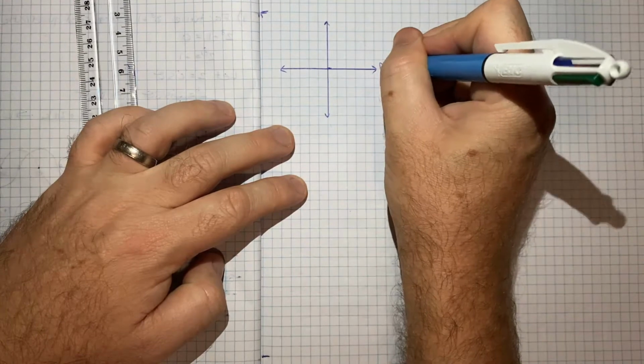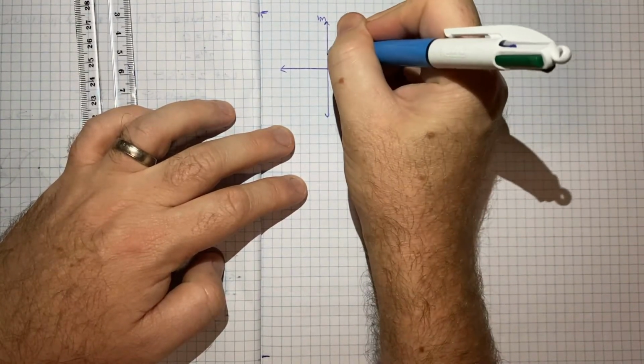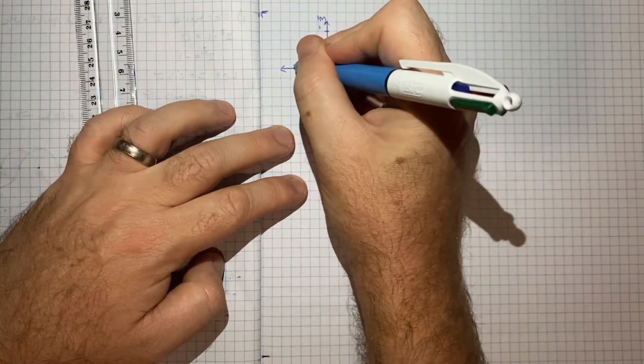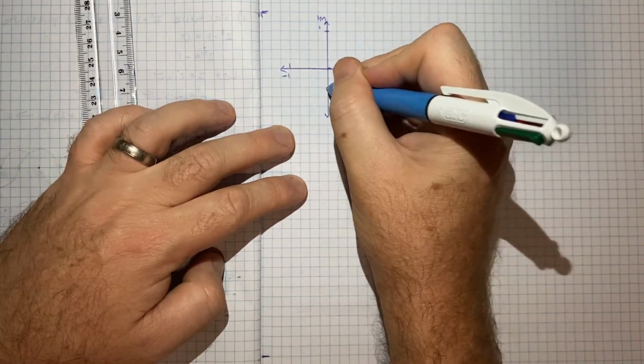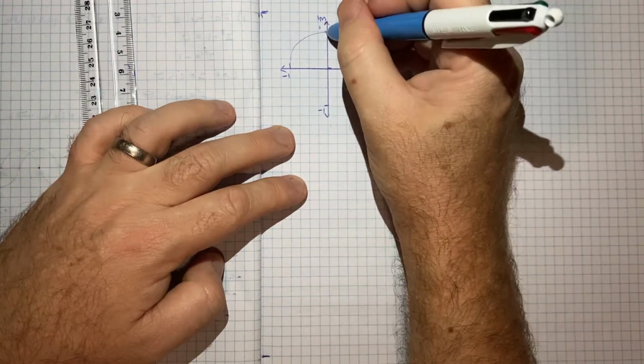So we'll have our real and our imaginary. I'll just call this 1, 1, negative 1, negative 1. So I'll draw up my unit circle.